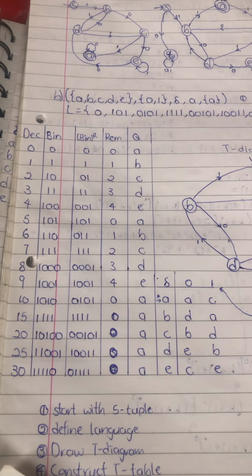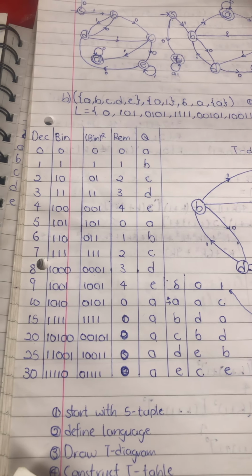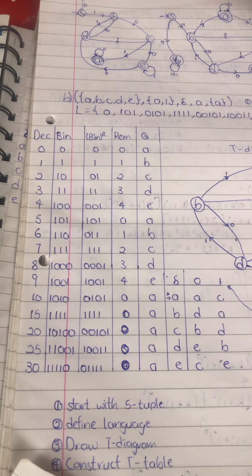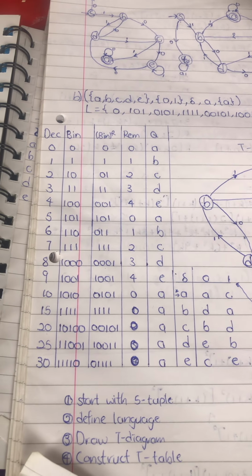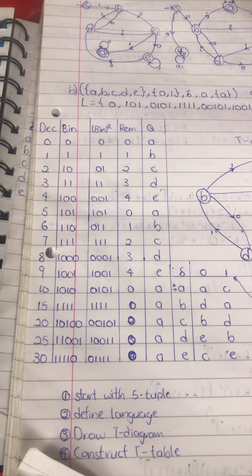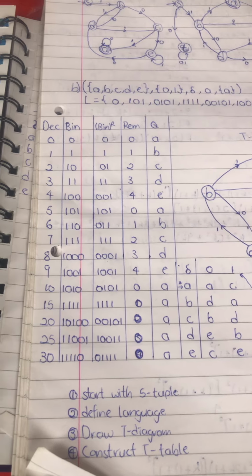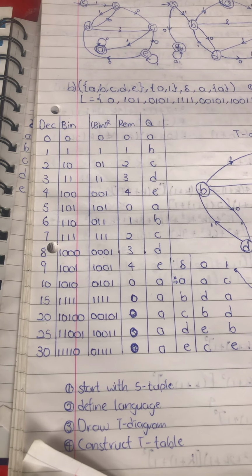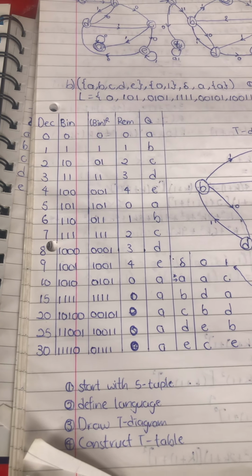So for normal automata, to get the number of states, you just add 1 to the length of the string from the question. So let's say they told you to do an automaton that accepts strings that contain 0, 1. We know 0, 1 has length 2, so you just add 1 to it, n plus 1, you get 3. Now the number of states is 3, as simple as that.